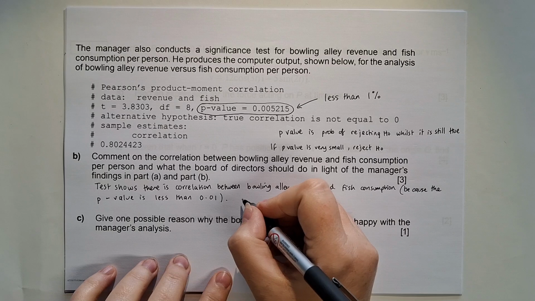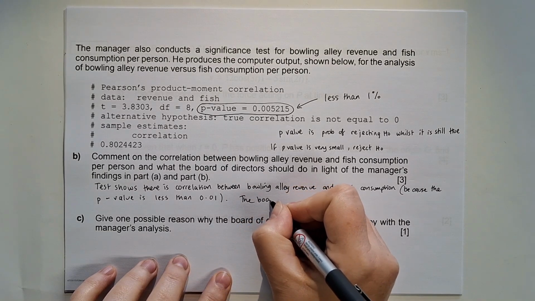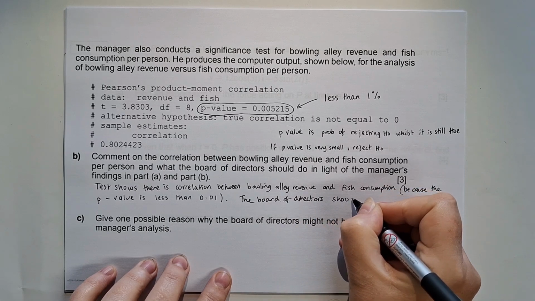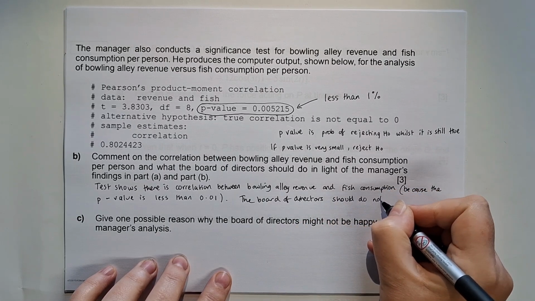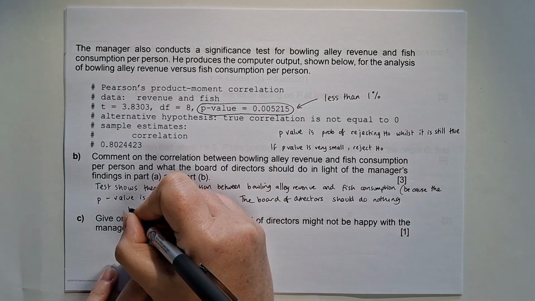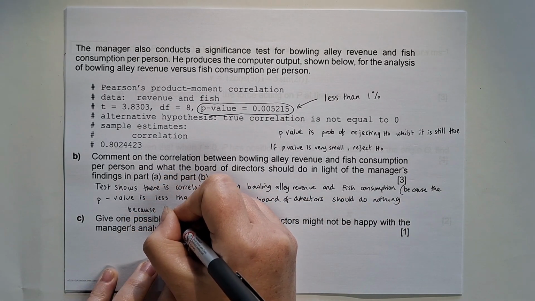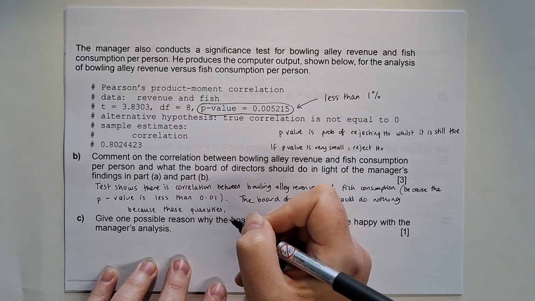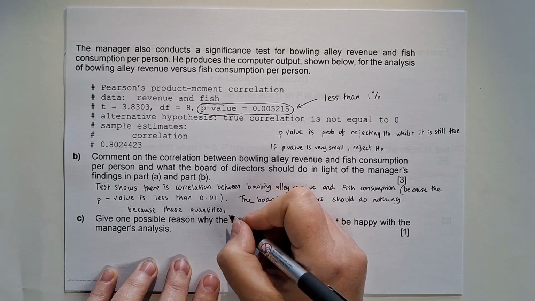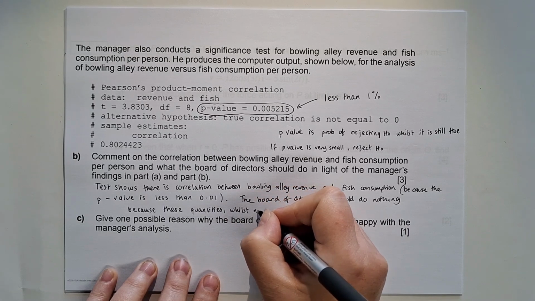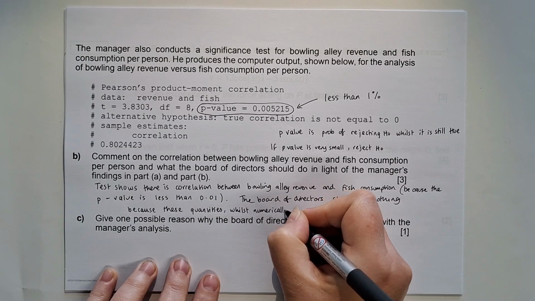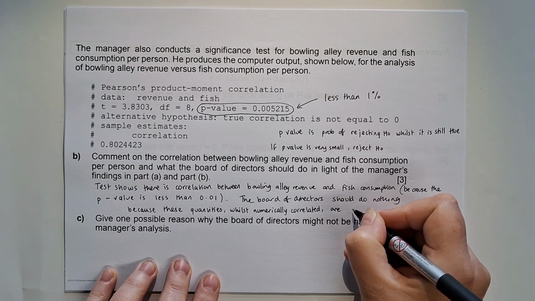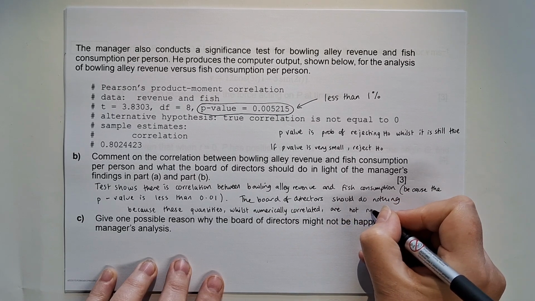So basically, the board of directors should do nothing because these quantities, whilst being numerically correlated, are not relevant.